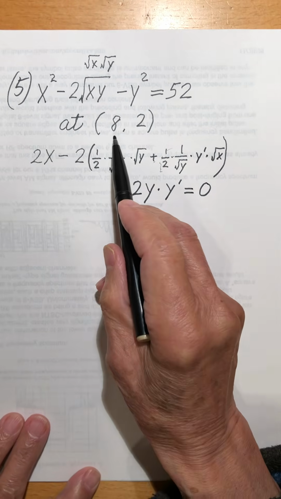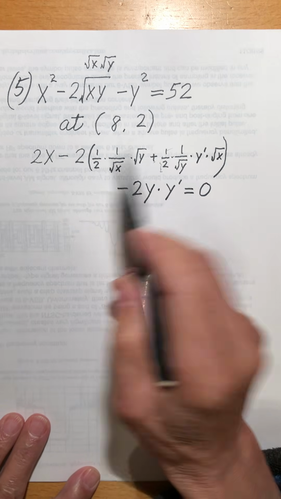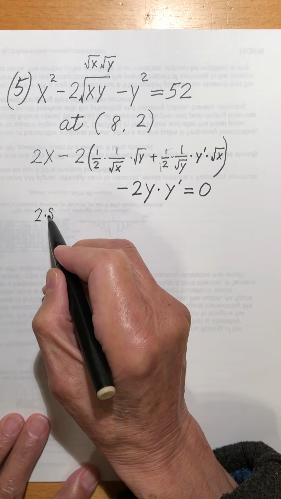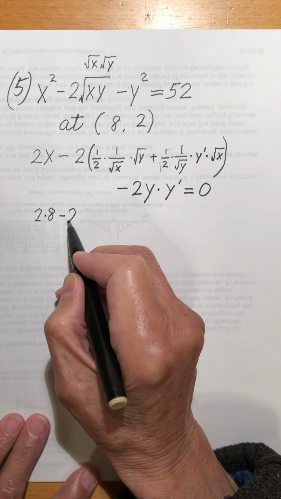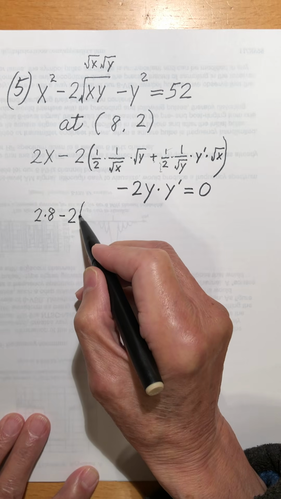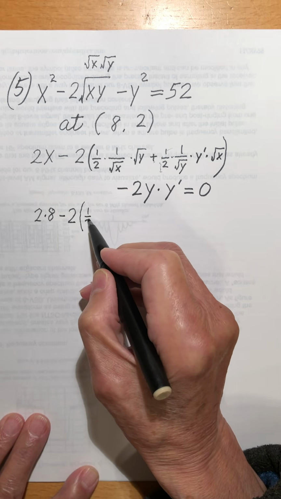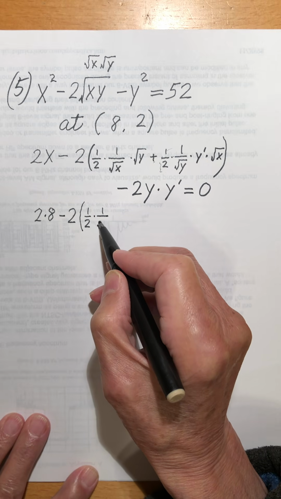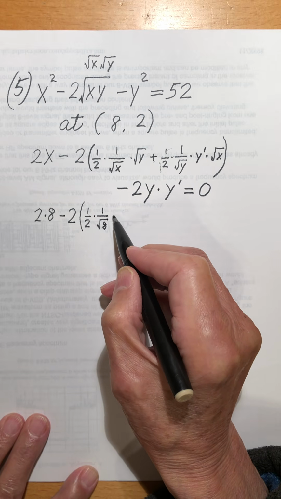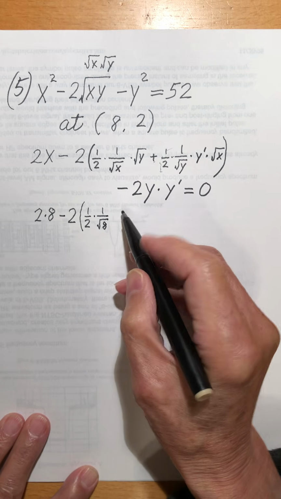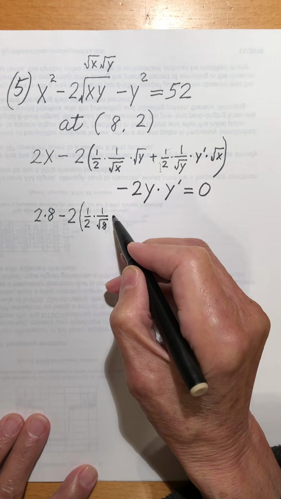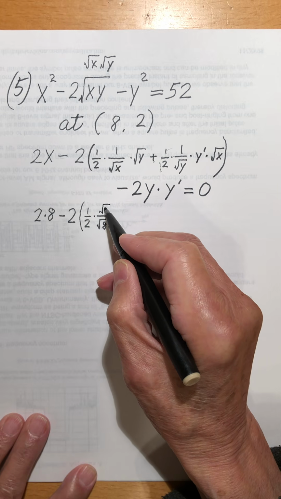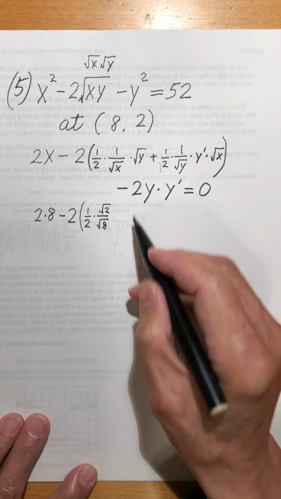Okay, now you put 8 into x, put 2 into y. 2 times 8 minus 2, 1/2. This is 8. y is 2. Let me write on top.